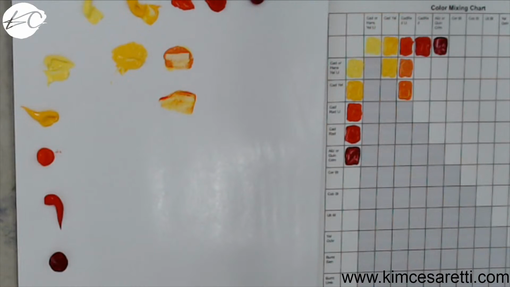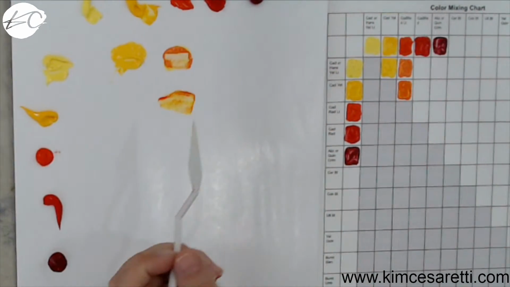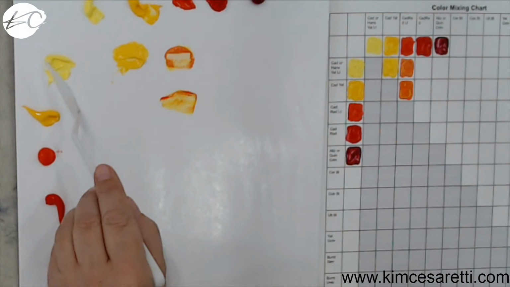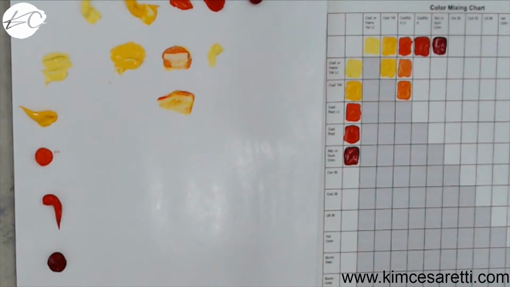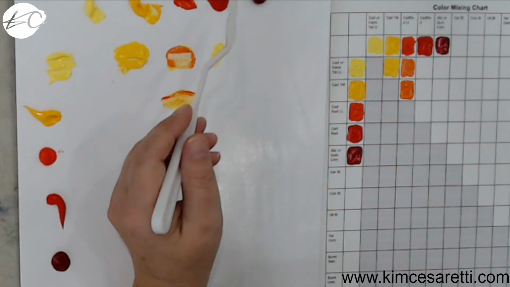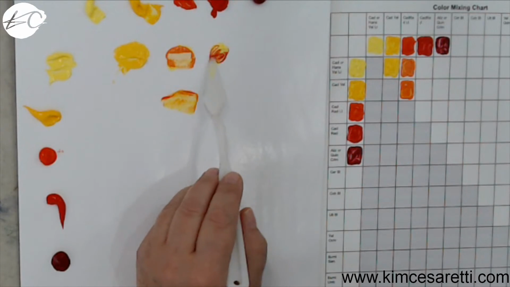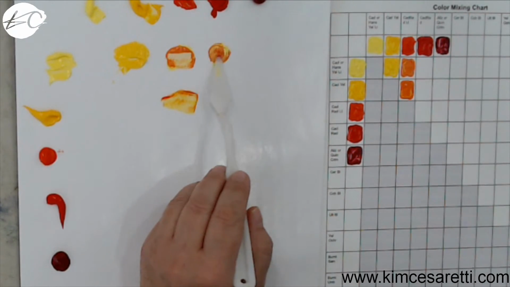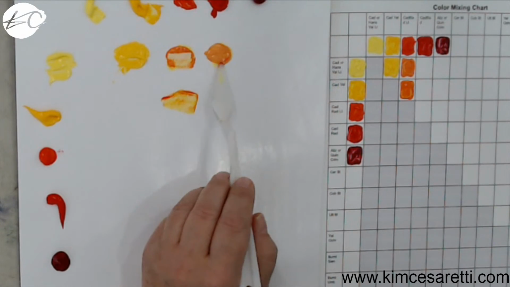Now, cadmium red is still a warm red, but it's darker in value, and it might have a little less orange in it. So let's see what happens. I'm going to take a little bit of that cad yellow light, and a little bit of the cadmium red because that's so dark. Mix that with that yellow. Let's see what happens. So again, a bit muddy.